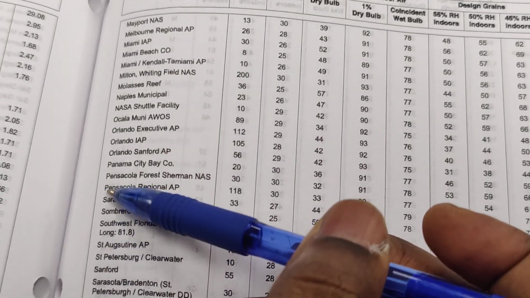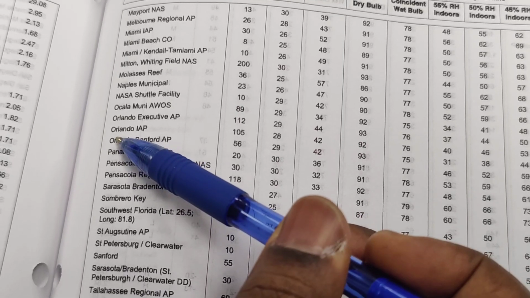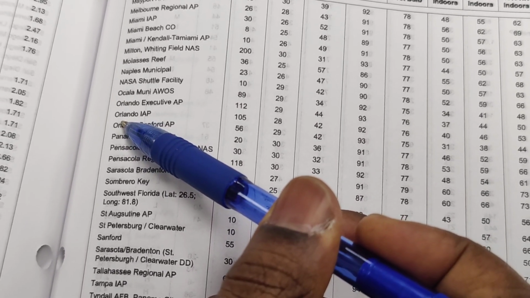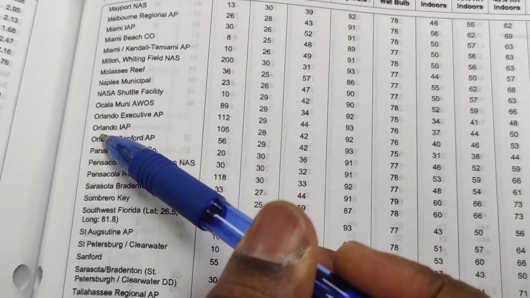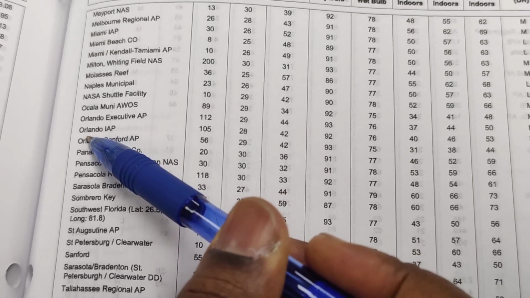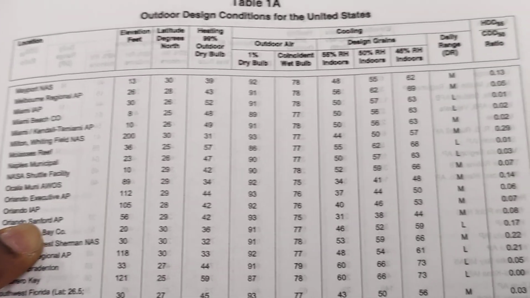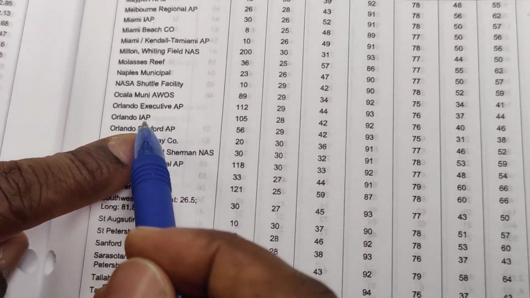Which one of those numbers are you trying to find? Orlando International Airport, 70. By default, you look for the international airport. Yeah, I see. So that's the international airport.